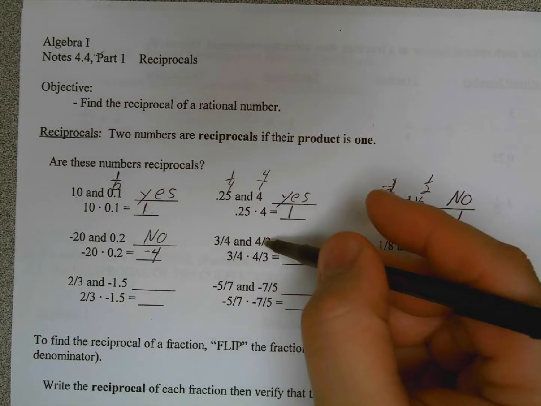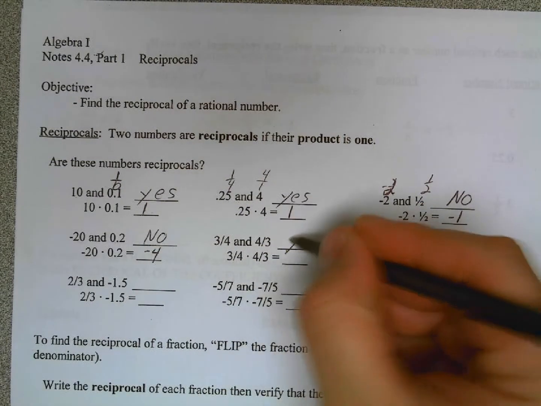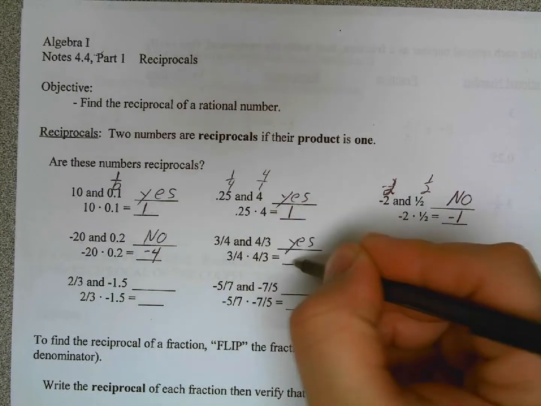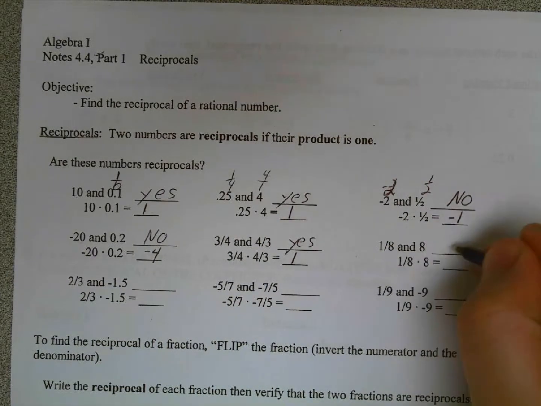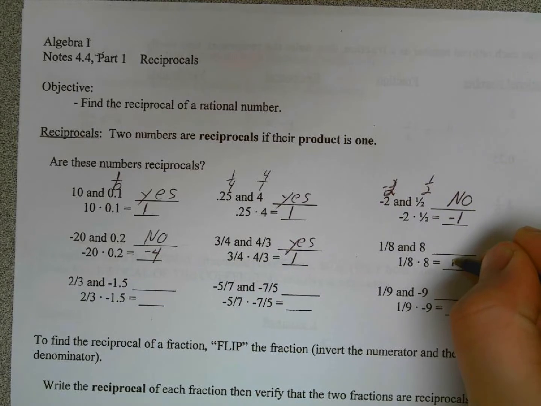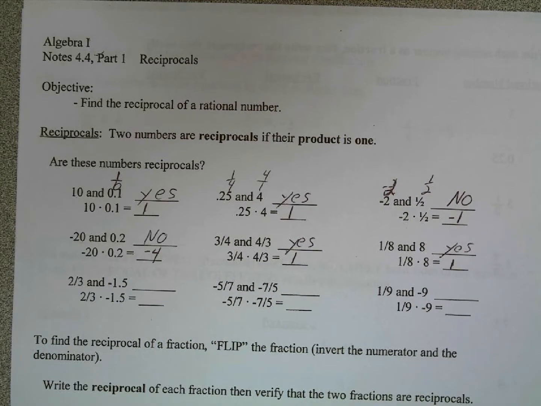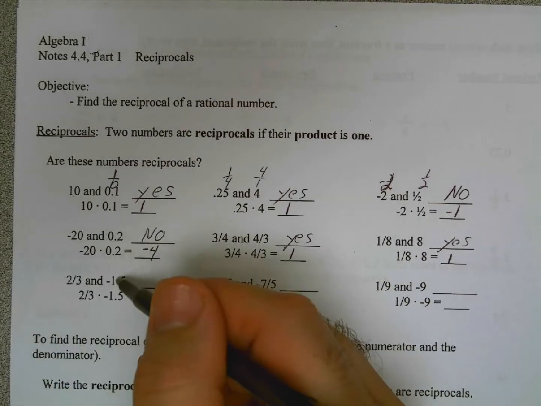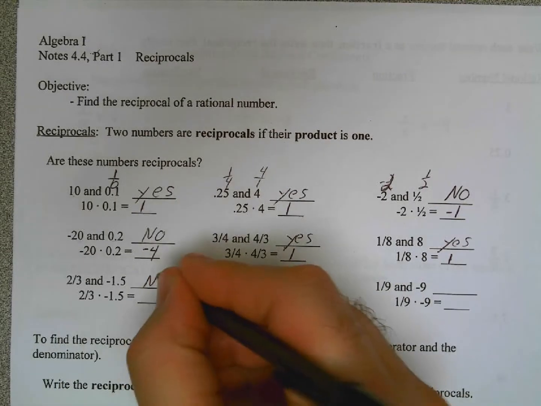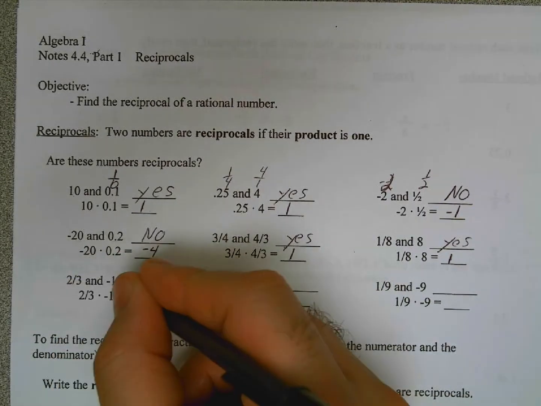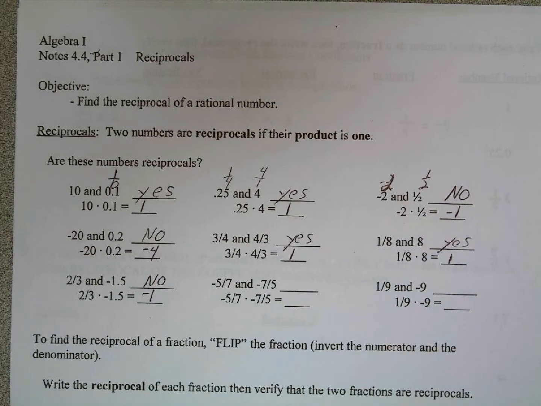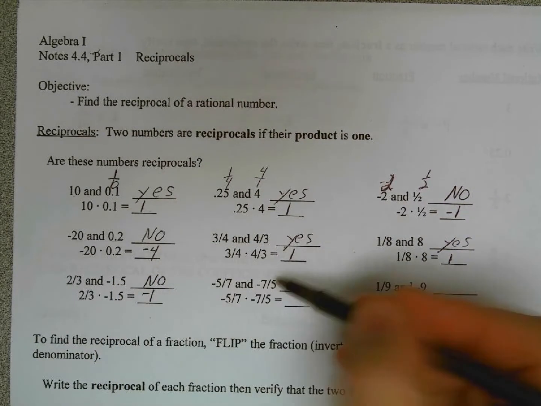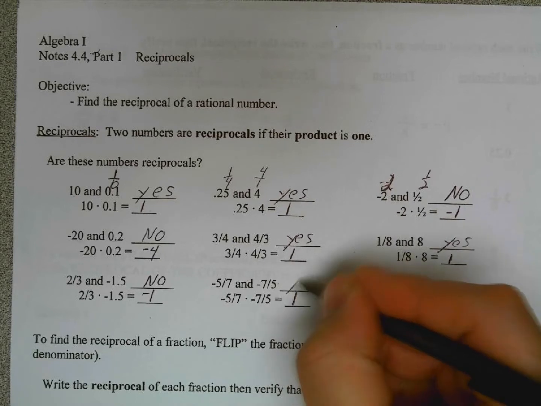3/4 and 4/3, yes. When you multiply those two together, we get 1. 1/8 and 8 over 1, or 8, that equals 1. Yes, these are reciprocals of each other when we multiply. So 2/3 times negative 1.5. No, because when you multiply 2/3 and negative 1.5, you get negative 1. To be a reciprocal, you have to multiply them and they have to equal positive 1.